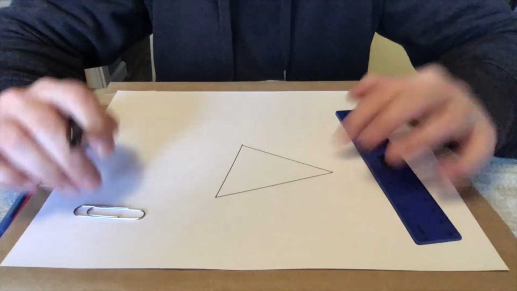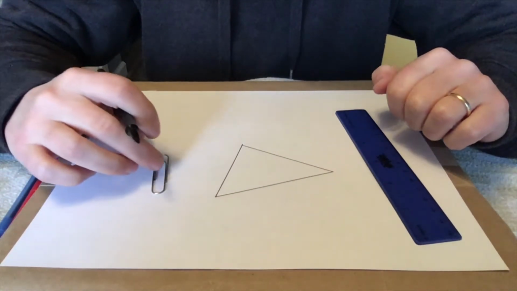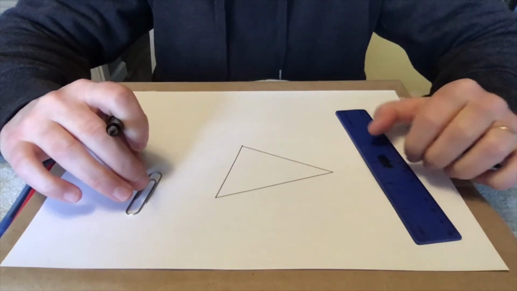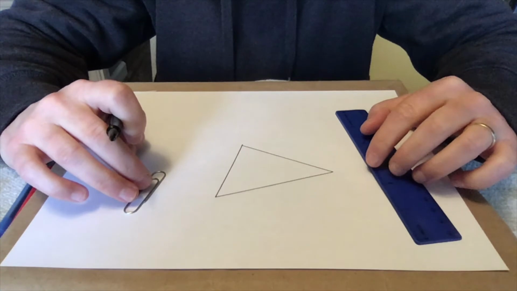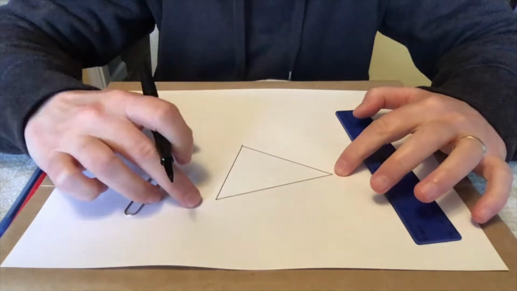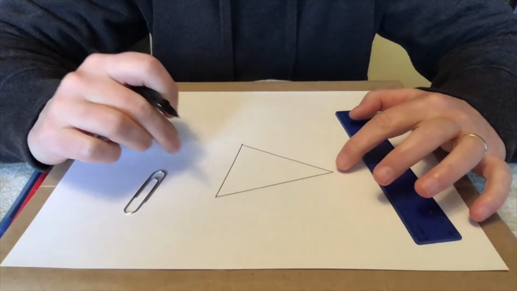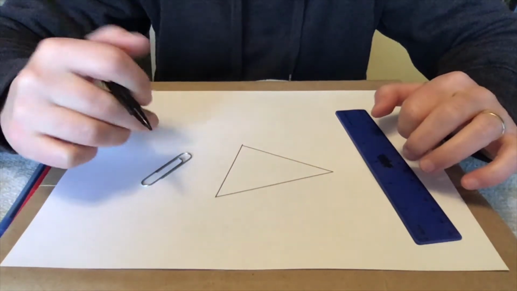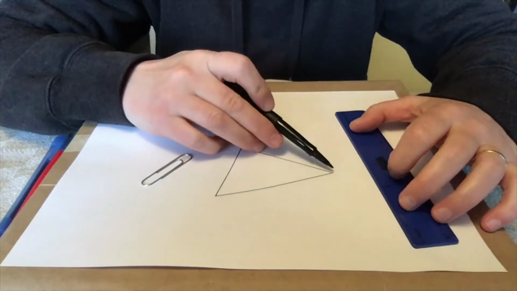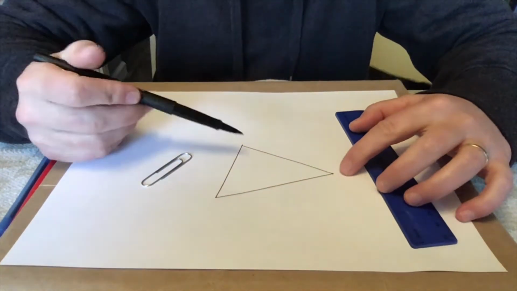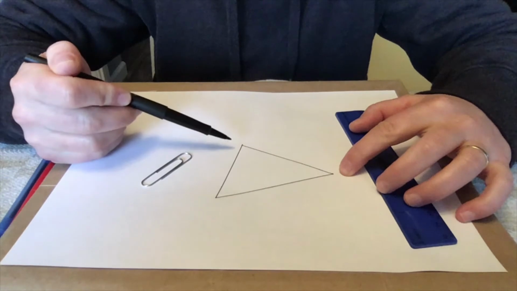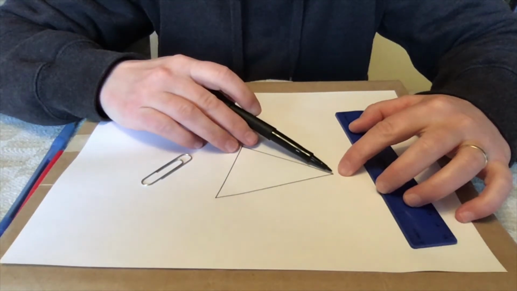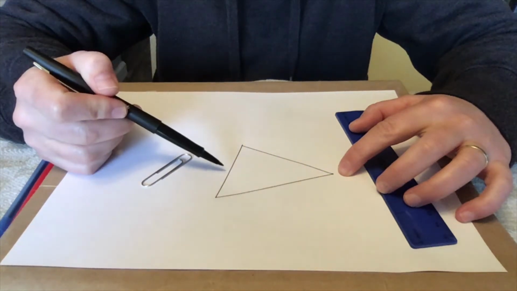So we need to start with the triangle, and we're not going to do perpendicular bisector or angle bisector. For this construction, we need to find the medians of all three vertices. So the median is from a vertex to the midpoint of the opposite side. If I'm going to draw a median, I'm going to draw from the vertex to the midpoint of the opposite side.